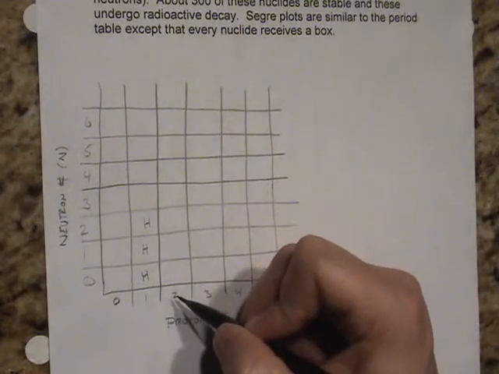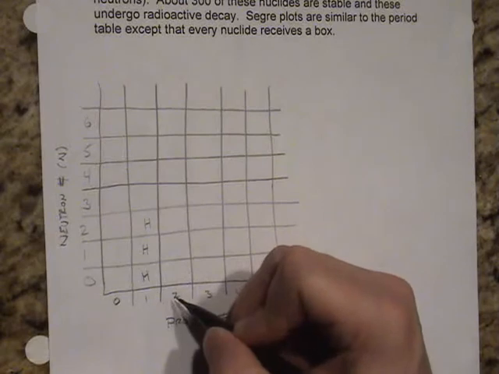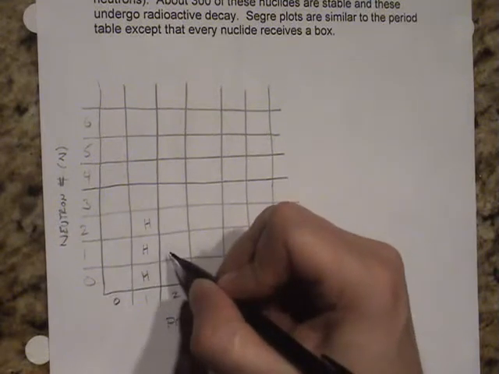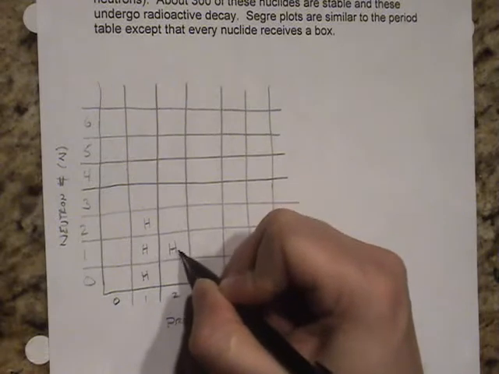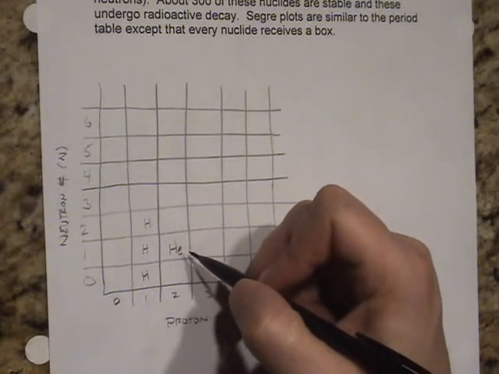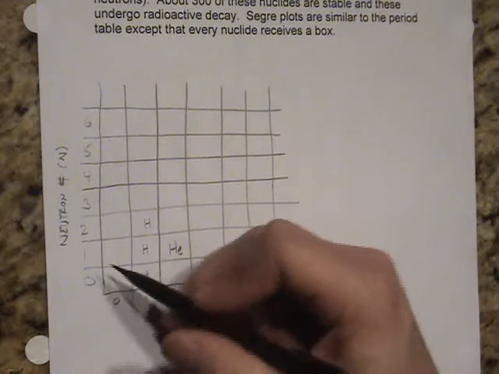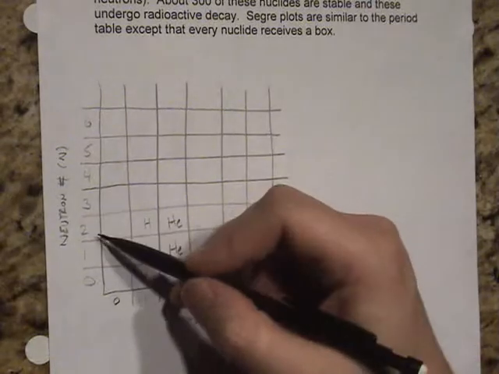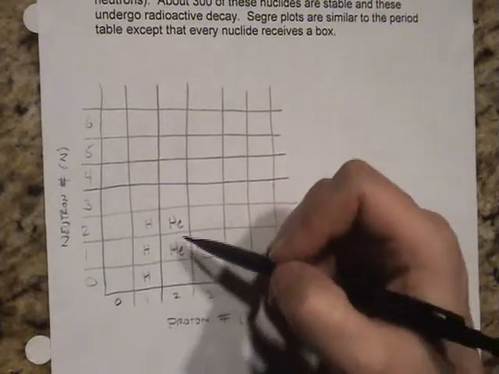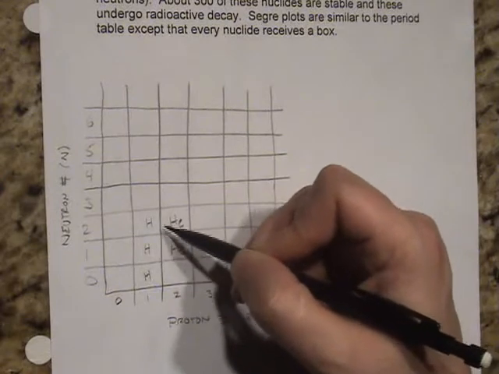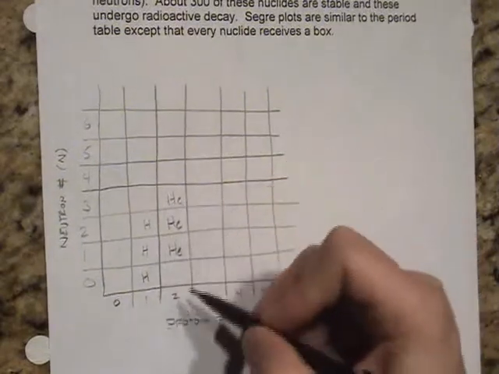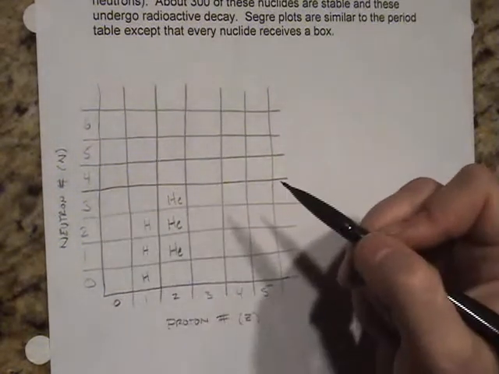When we move over to two protons, we find that there are no nuclides with two protons and no neutrons. But if we add just one neutron, so we have a total of three particles, then we can make a form of helium which has an atomic mass of 3: 2 protons, 1 neutron for a total of 3. The most common form is 2 protons, 2 neutrons, and to remind you, this one right here is the alpha particle. Alpha particle has 2 protons and 2 neutrons. There's also a variation of helium that has 2 protons and 3 neutrons for a total mass of 5.